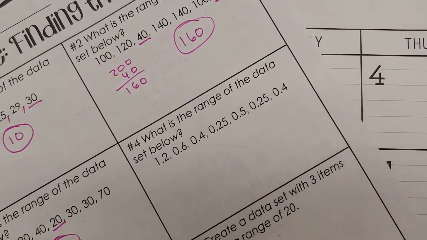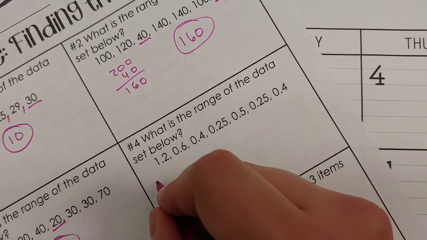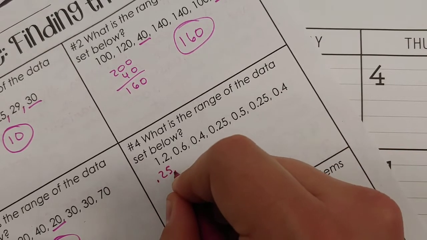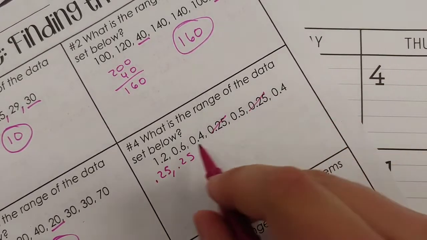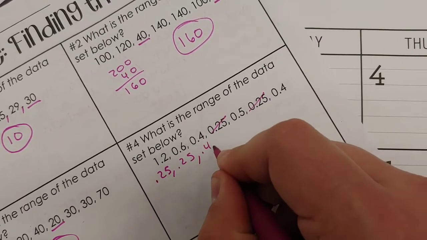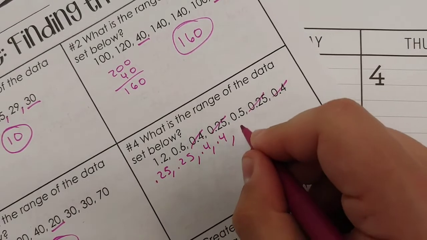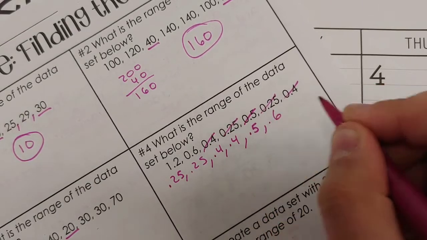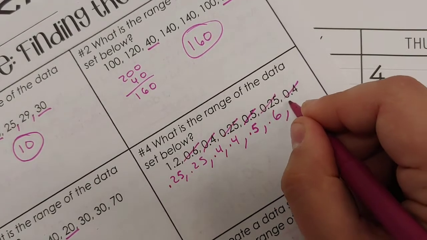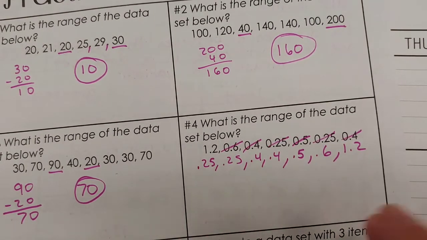So then we're going to go to the tenths place. There's none with a 1, but there are 2 of them that have a 2. So 0.25, 0.25, I'll mark those out. No 3s, then there's 0.4. A 0.5, a 0.6, and that big old 1.2. Okay. So now these are in order from least to greatest.